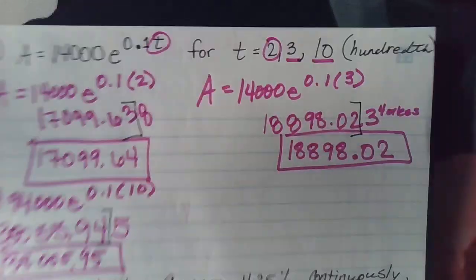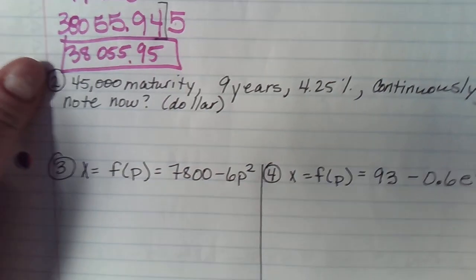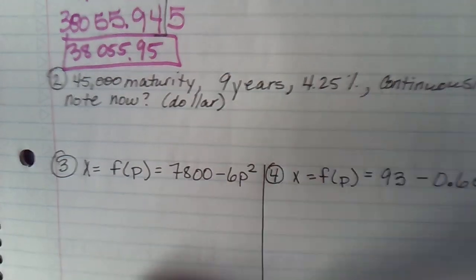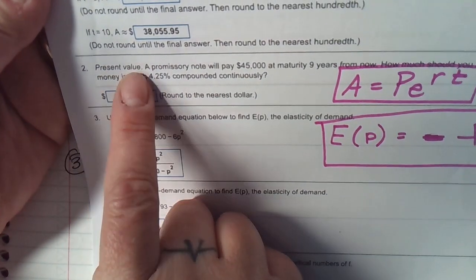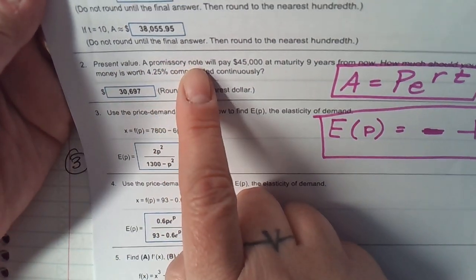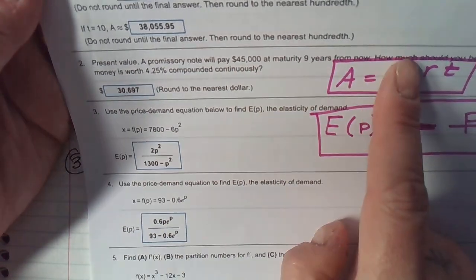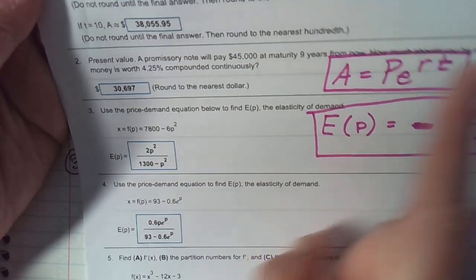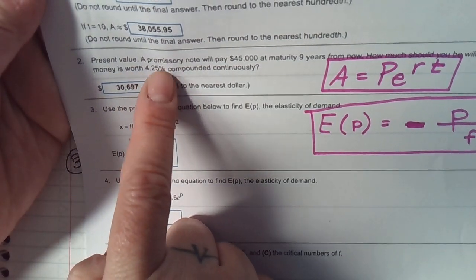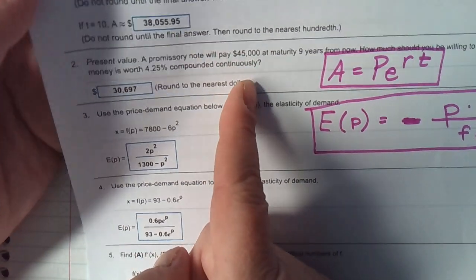All right, let's look at number 2. Number 2 says something about present value. A promissory note will pay $45,000 at maturity 9 years from now. How much should you be willing to pay for the note now if the money is worth 4.25 compounded continuously?